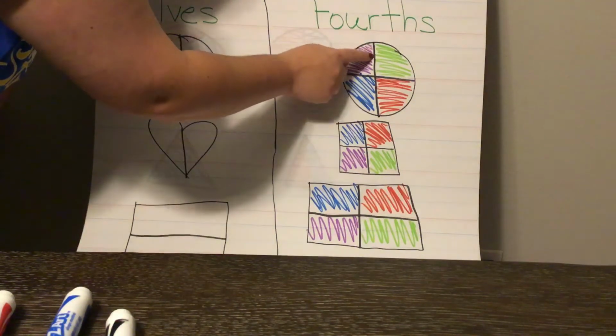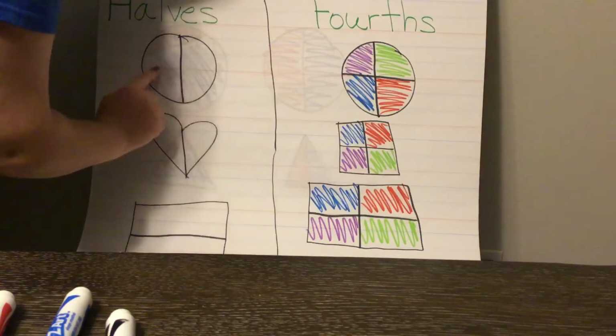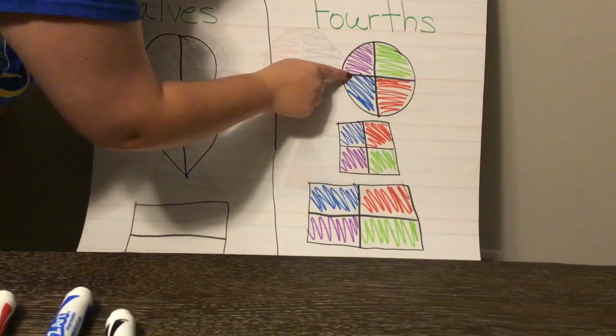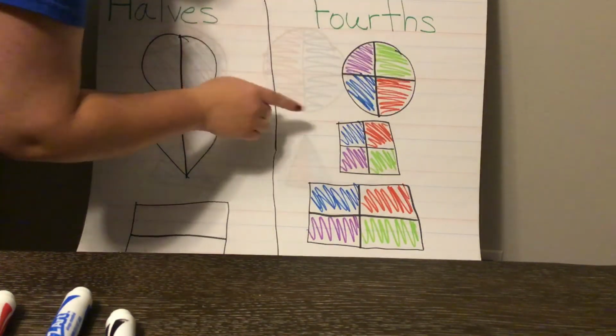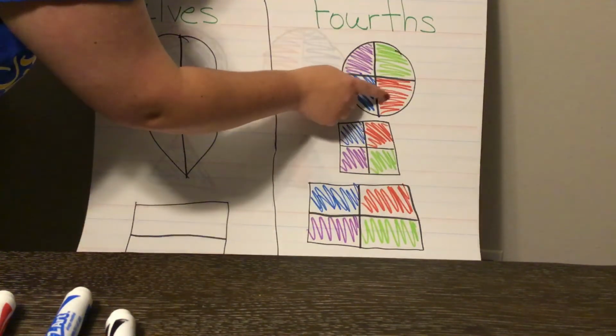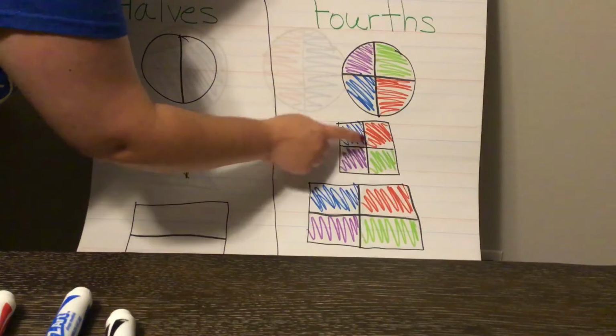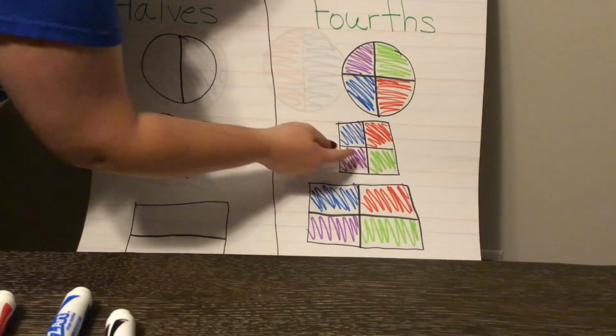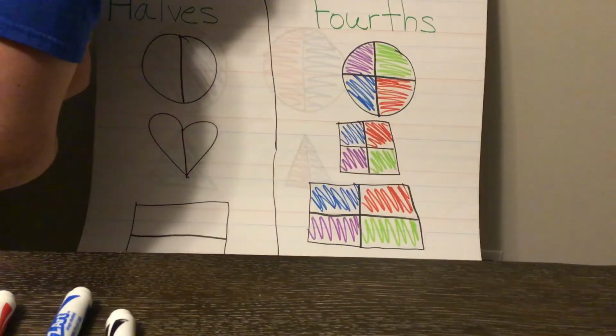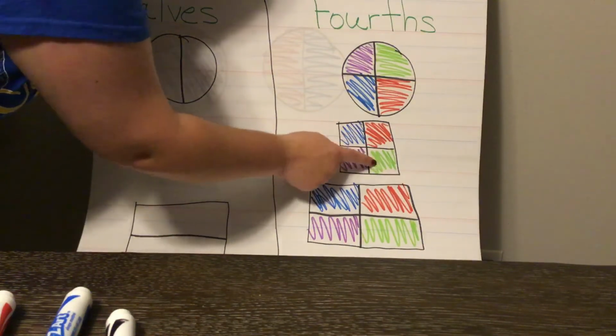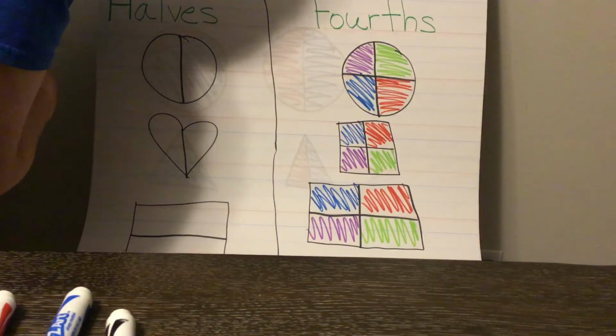So I cut my circle down the middle. That gave me two halves. But then I cut it down the middle sideways. So that gave me four equal parts. Okay? So I have fourths there. Then I have my square down here. I cut it down the middle, and then I cut it sideways down the middle, and that gave me four equal parts again, all the same size.